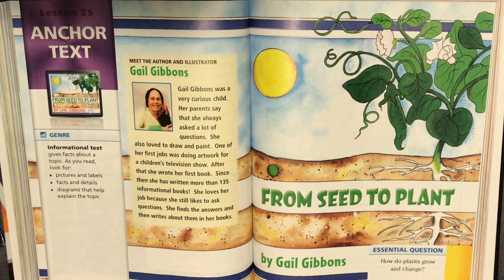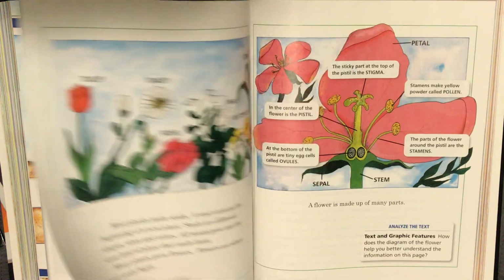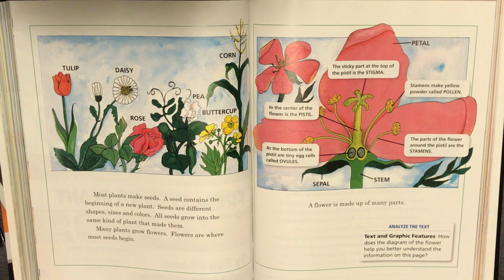The topic of this story is what happens from a seed to a plant. What happens in between. Most plants make seeds. A seed contains the beginning of a new plant. Seeds are different shapes, sizes, and colors. All seeds grow into the same kind of plant that made them. Many plants grow flowers. Flowers are where most seeds begin.